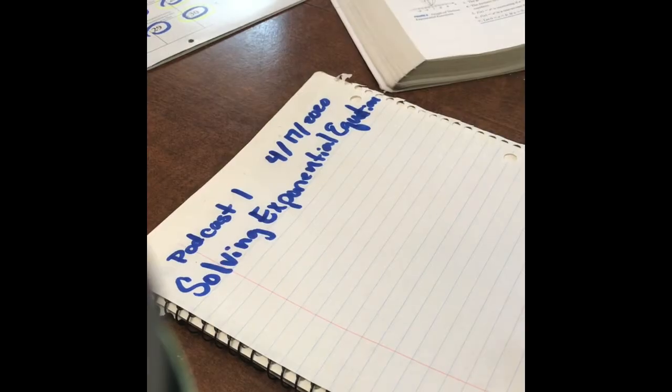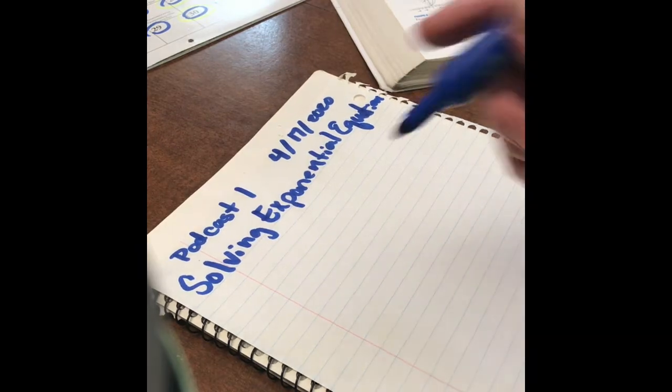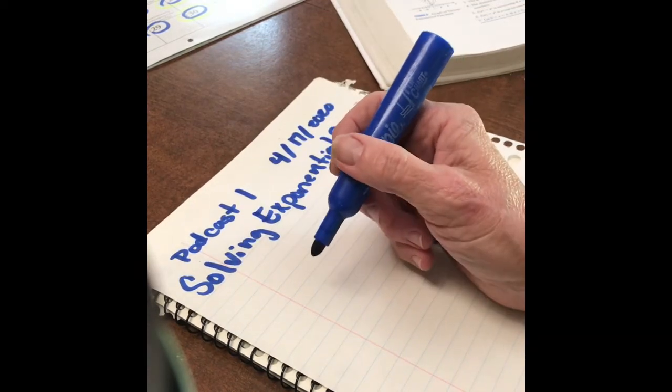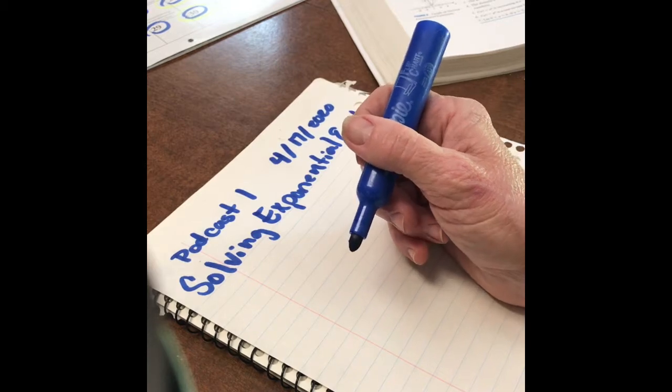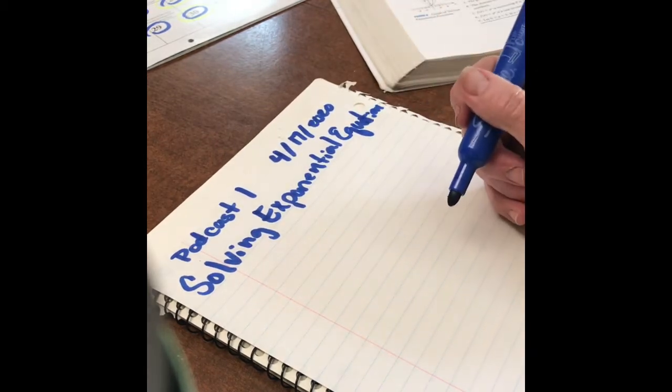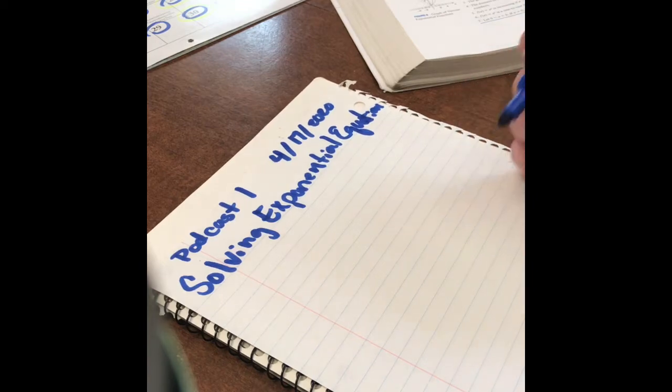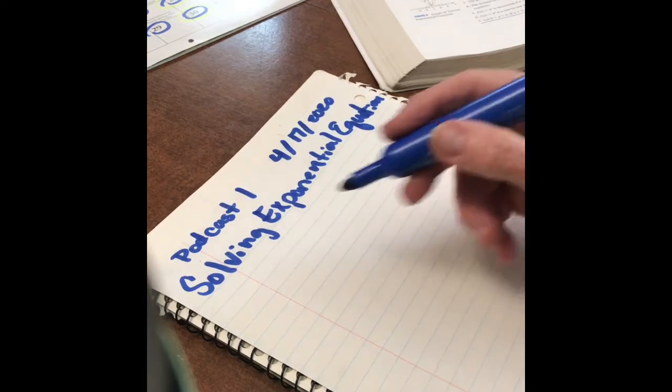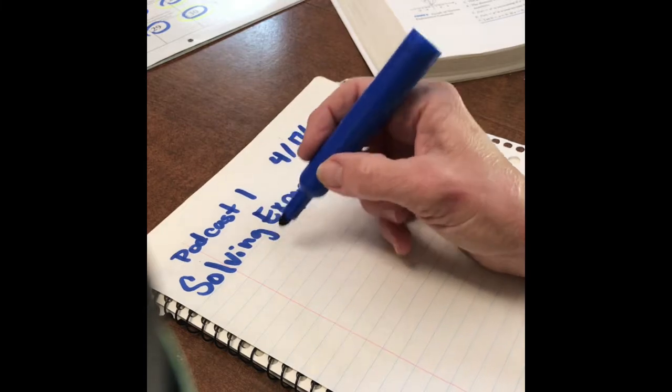Our first podcast is going to be about solving exponential equations. Remember, we're getting into logarithms pretty soon, and a logarithm is just another way of saying an exponent. When we first do solving exponential equations, we do it with like bases, and it's very simple.